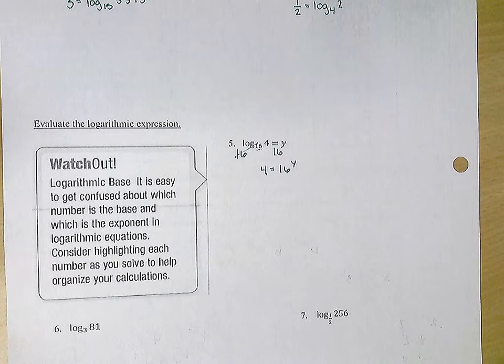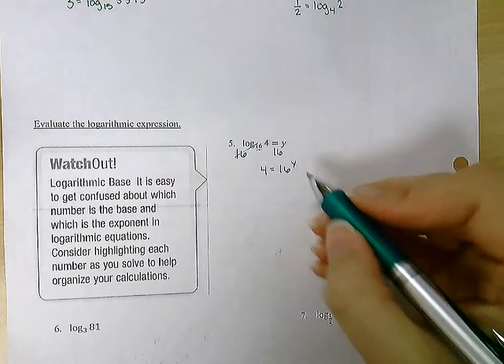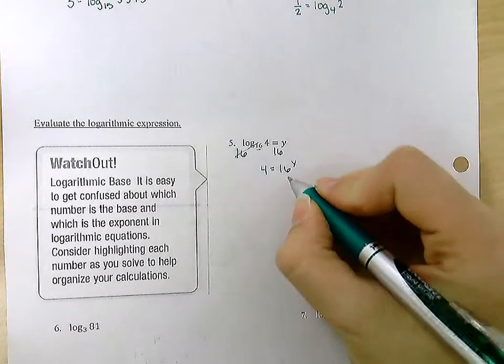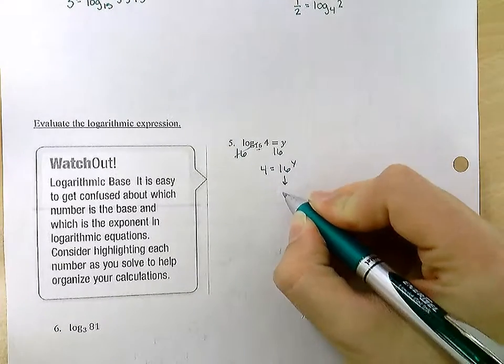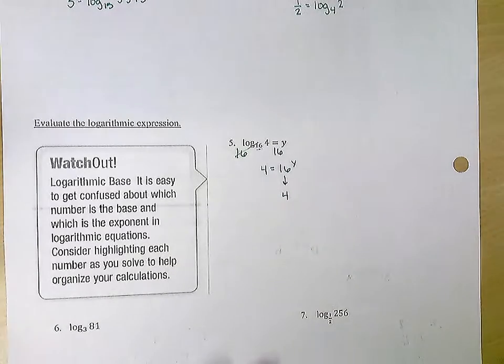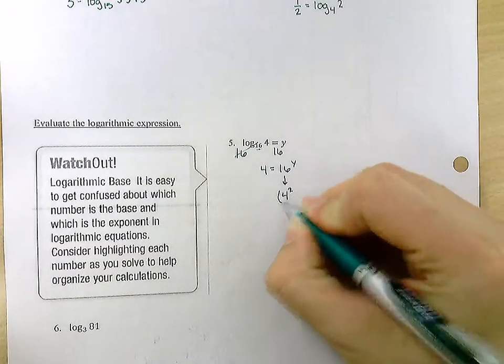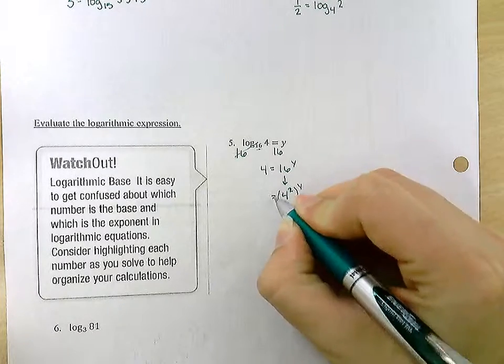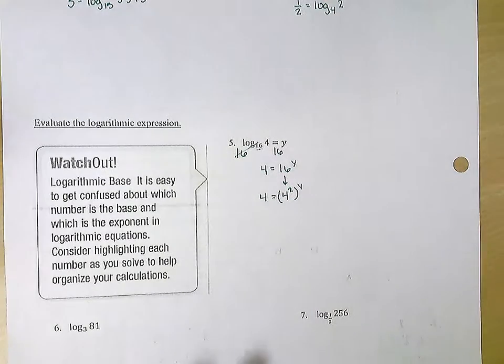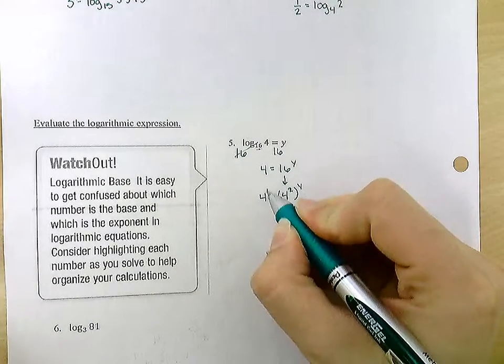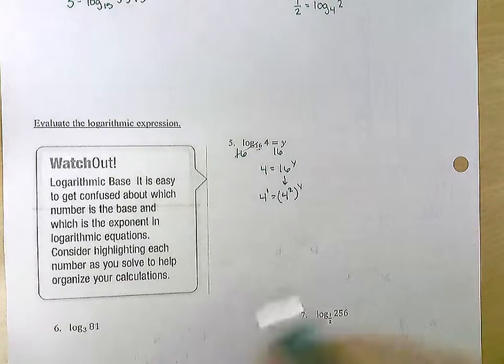Okay, and we solved equations like this before. To solve for that exponent as your variable, you need a common base. So I can change this 16 to a common base of 4, right? 4 raised to what power is 16? 4 squared. So this 4 here is raised to the first power.